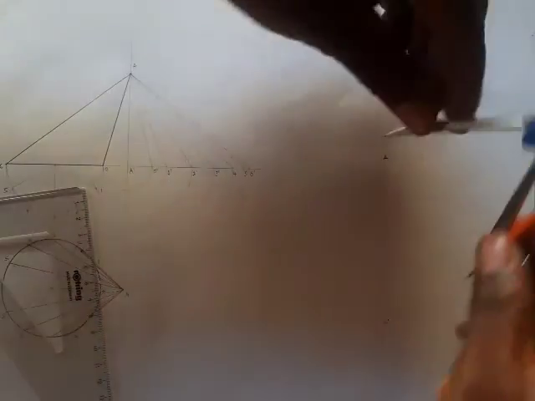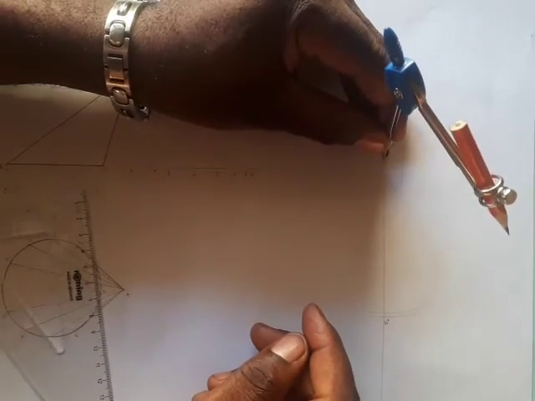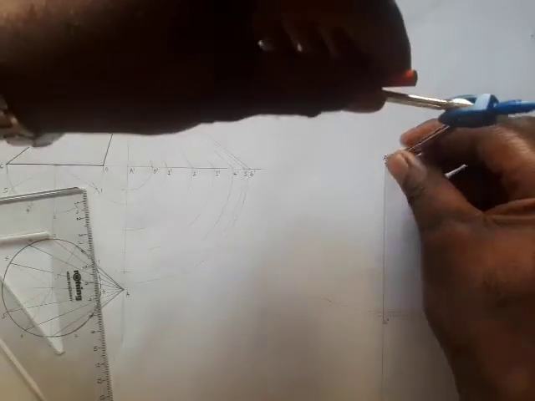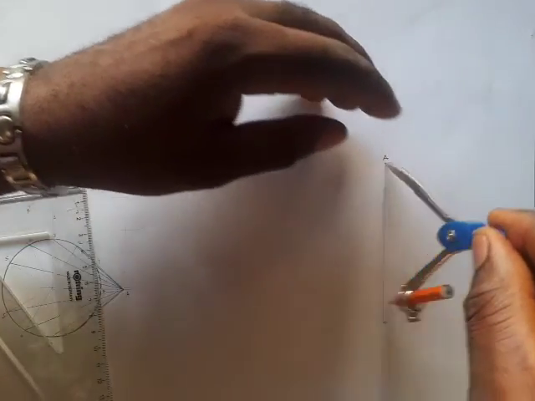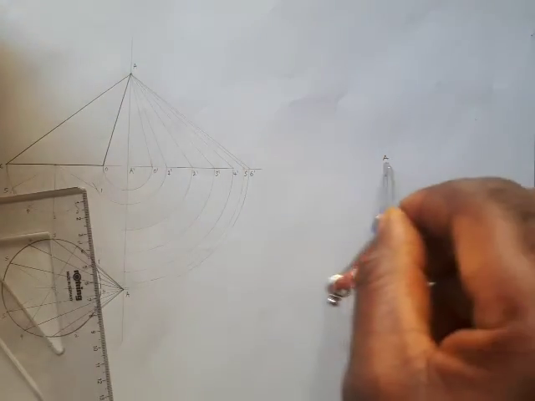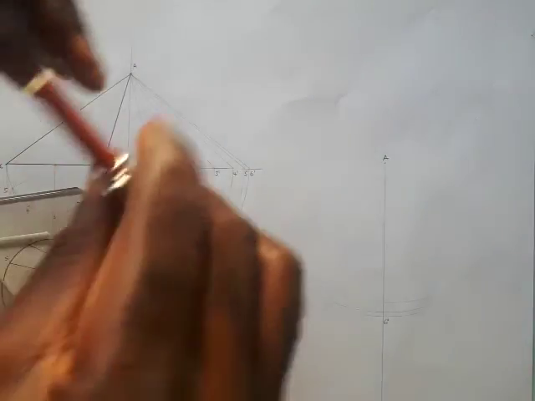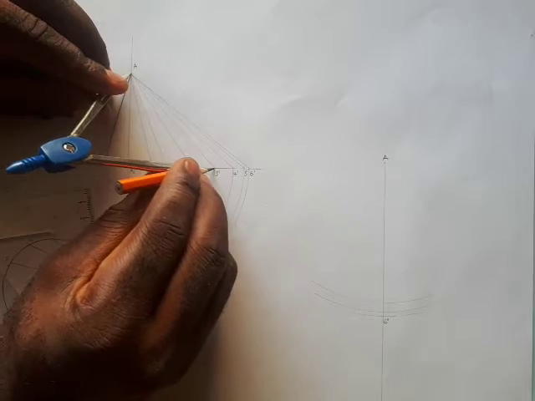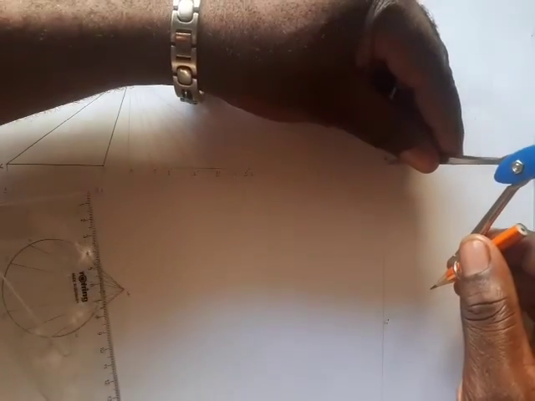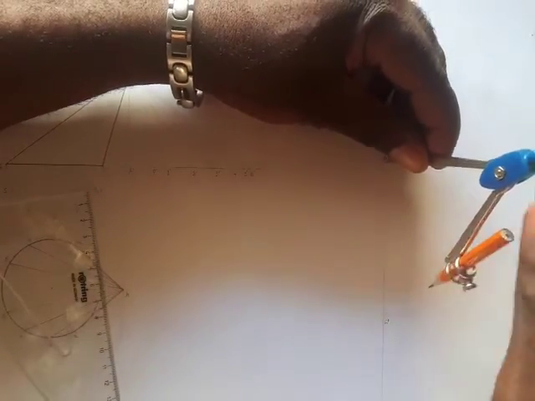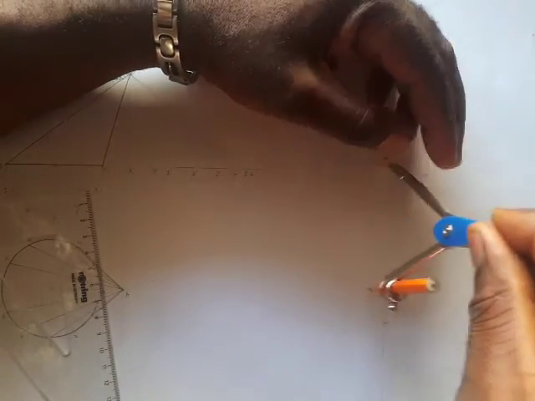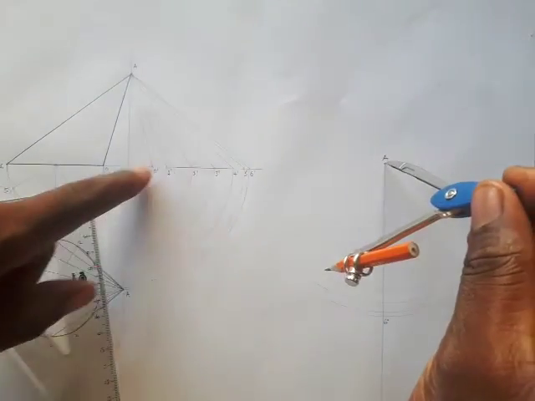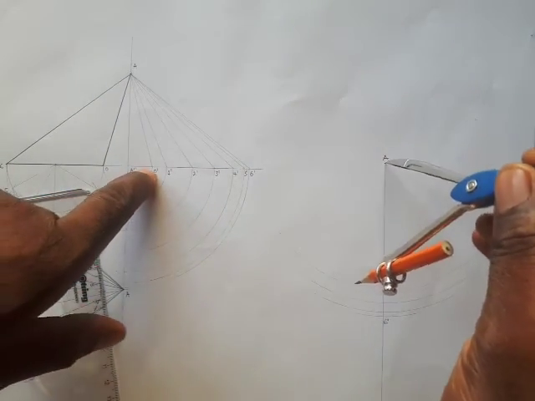All right, come over here, needle on A also, and draw an arc representing 4 prime. Okay, now do the same for what? 3 prime, A 3 prime. You come over here, needle on A, and draw an arc representing A 3 prime. You can draw the arcs very long. So do that for all up to 0 prime.